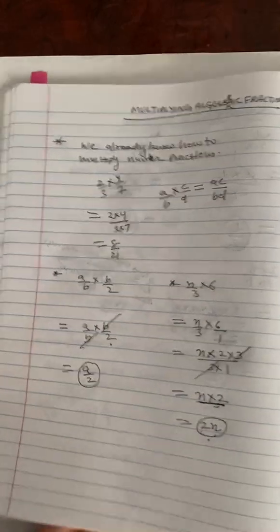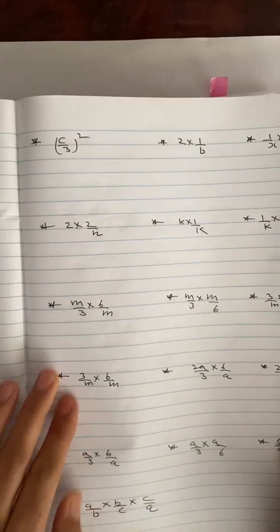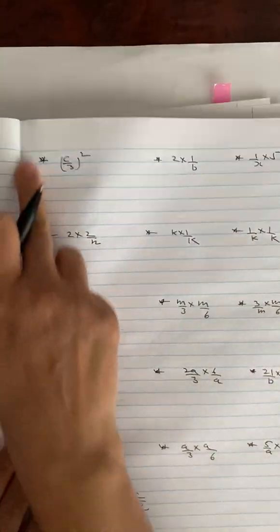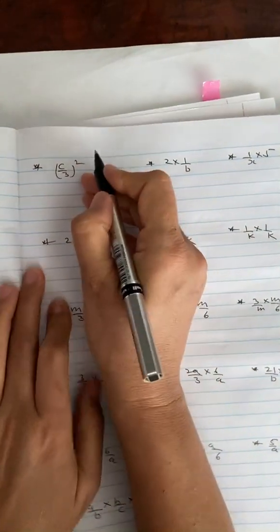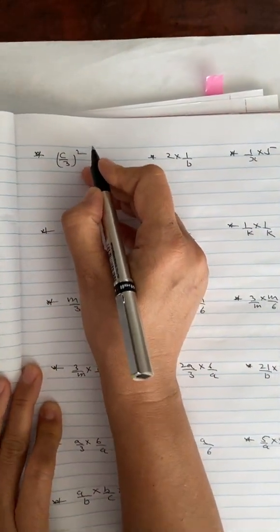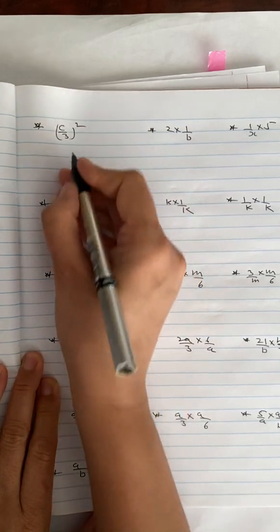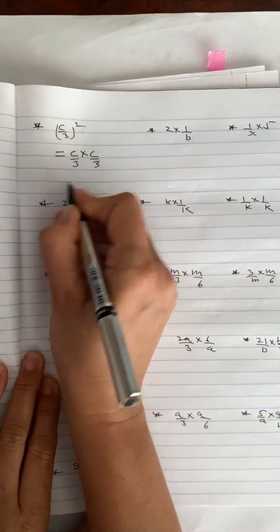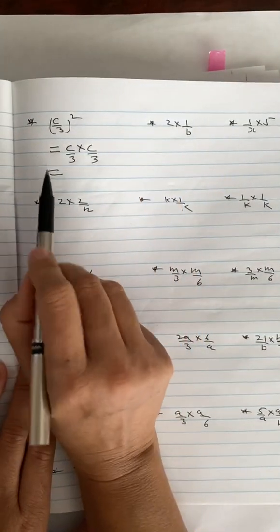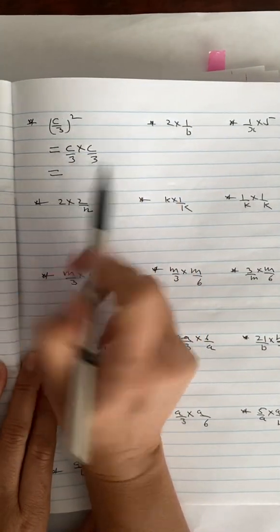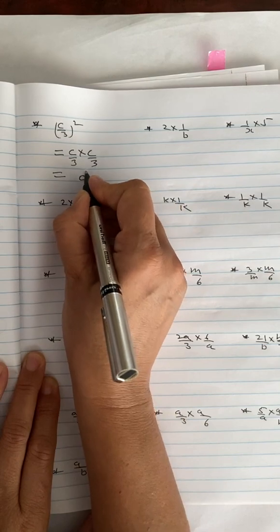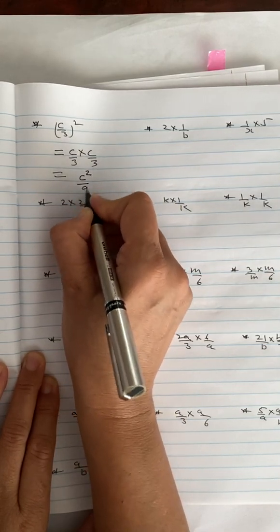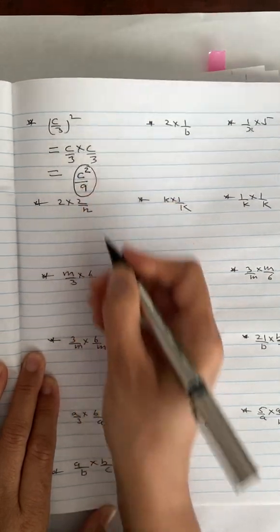Now I'm going to do a couple more examples here. C over 3 squared, again we know this 2 tells us how many times we are going to multiply C over 3. So C over 3 multiplied by C over 3. I'm going to expand it first, and then I can see there's no common factor, which means this is going to be C to the power of 2 divided by 9. So that is your final answer here.